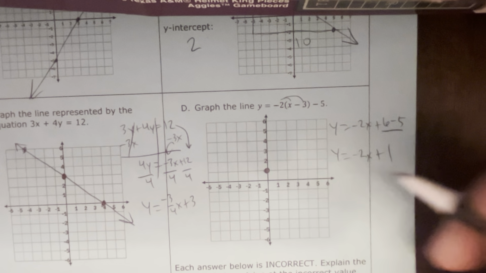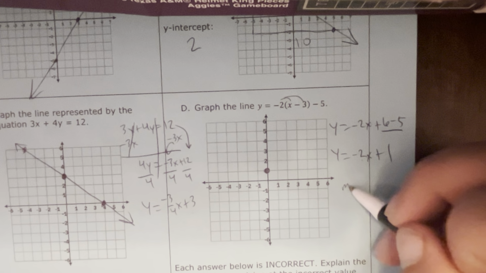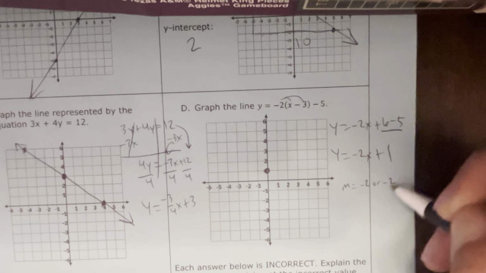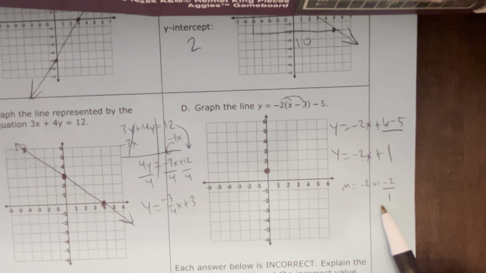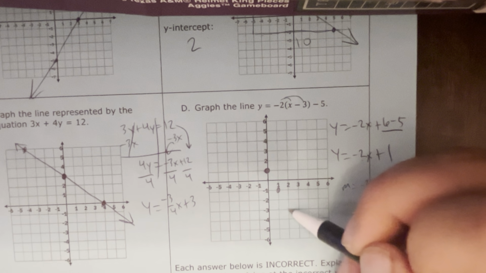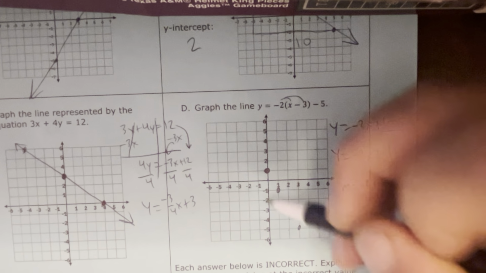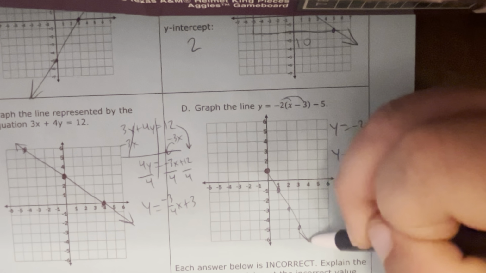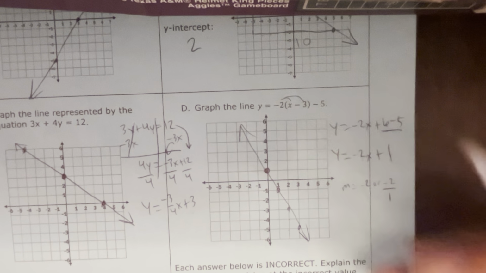I'm going to start at 1. The slope is -2 or -2 over 1, because anytime you have a whole number, you can put a 1 underneath. So we're going to go down 2, right 1, down 2, right 1, down 2, right 1. And there's our line. All right.